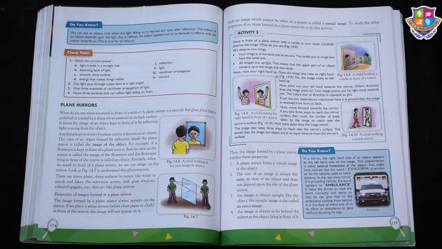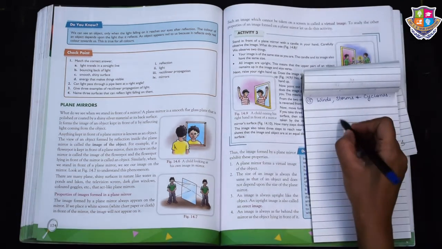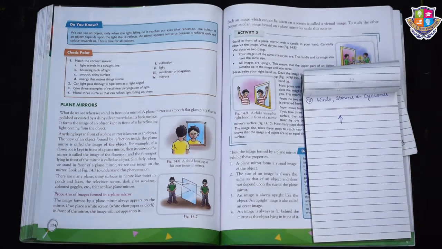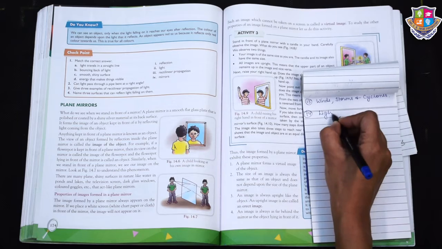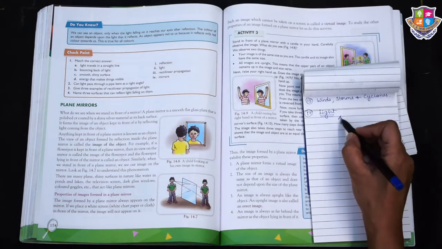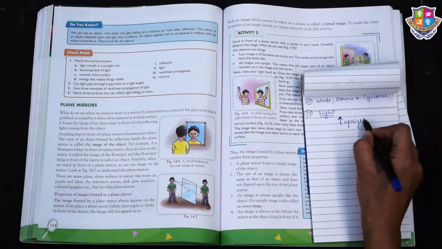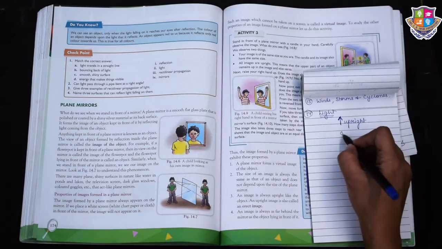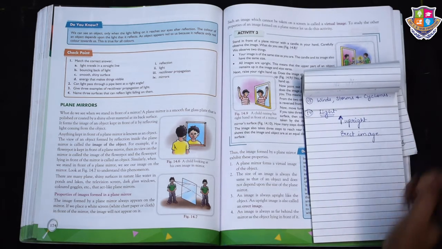Children, do remember it? Erect, as you make a arrow like this. Yes? So in chapter light, what we are doing is images under plane mirror. So this is upright. Okay, this is called as erect image.